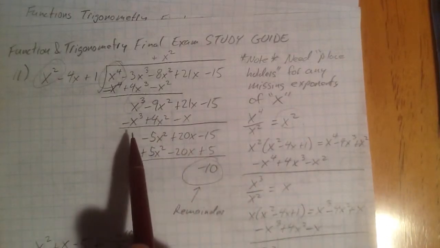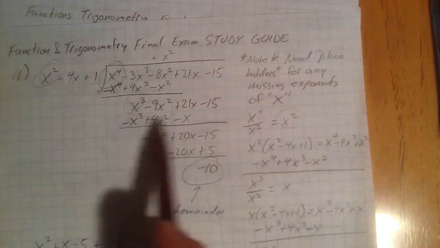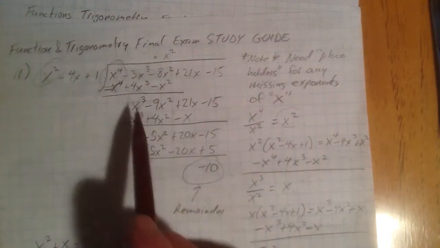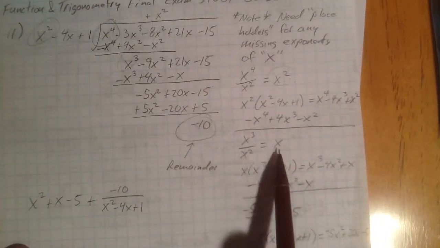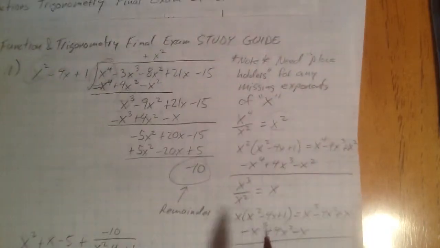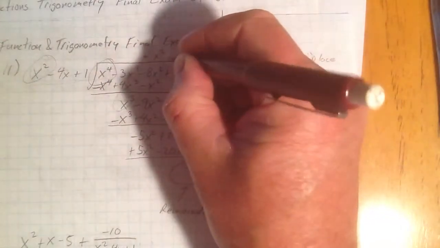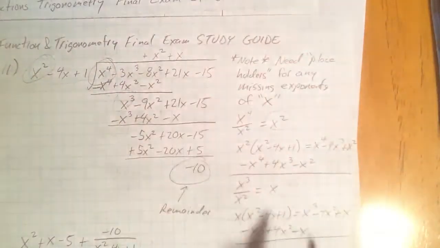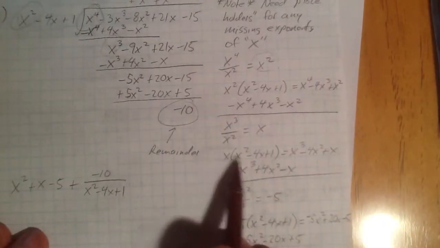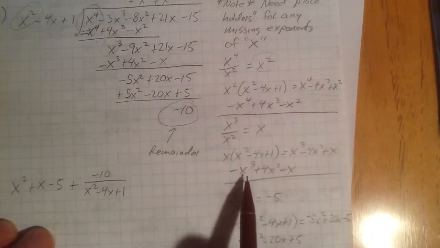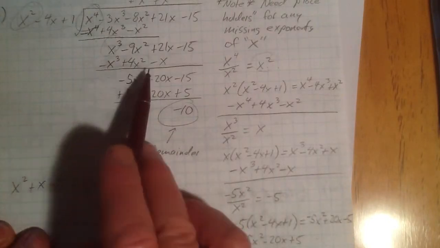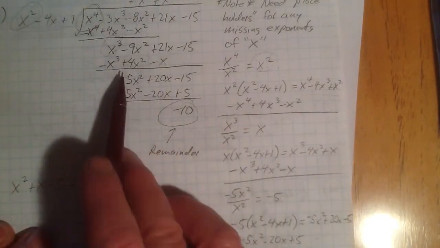And I just repeat. So how did I get all this right here? Well, there is my divisor, there's my dividend, there's my dividing step, I get x. So I would put that positive x right up here. There's my distribution step, then change signs and combine, which is my subtraction step.